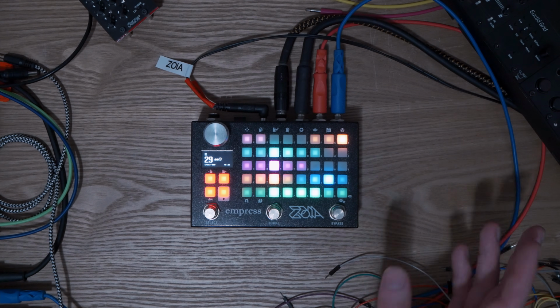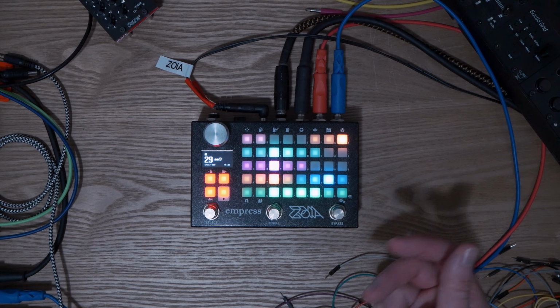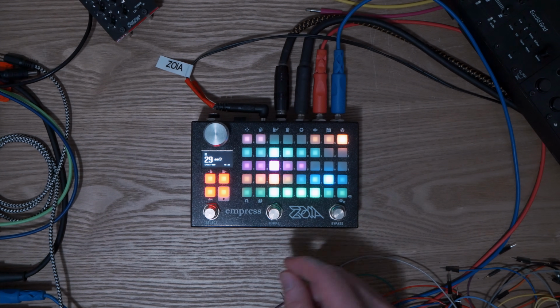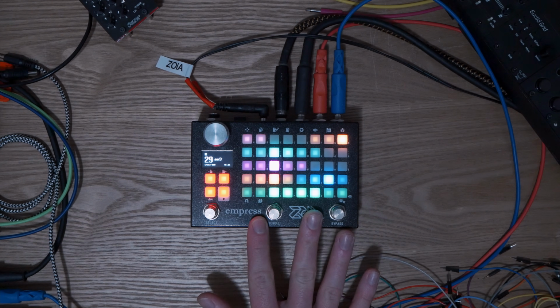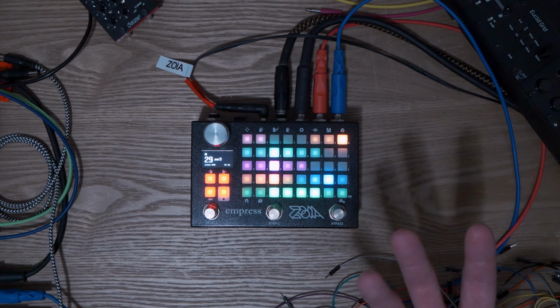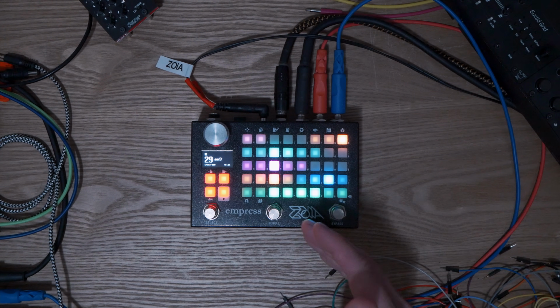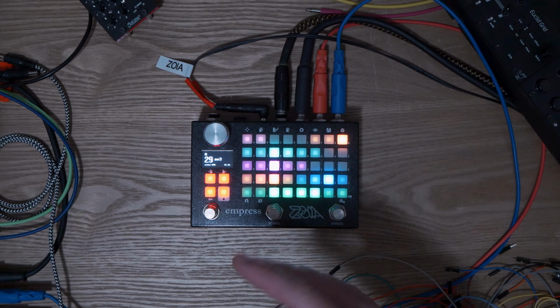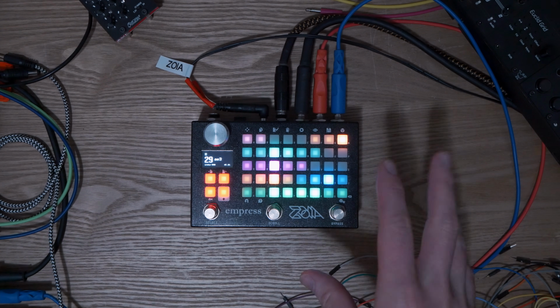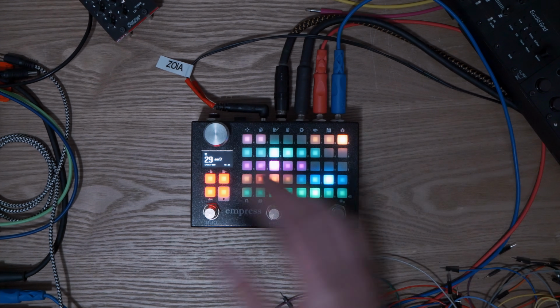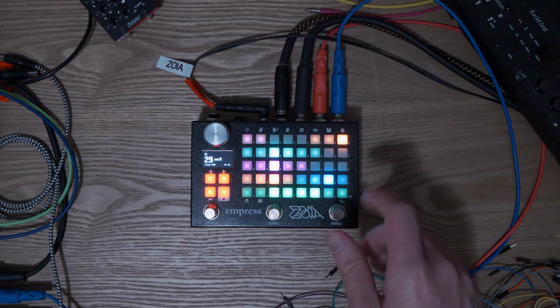I've done a quick YouTube Shorts video walking through it before, but I might as well just go over it now. For those that don't know what the Zoia is, essentially it's a modular synthesizer inside of a pedal. So it's pretty much just like this thing, but with a lot of other modules. And yeah, it's very cool and very capable. You can store tons of patches on it and download others.